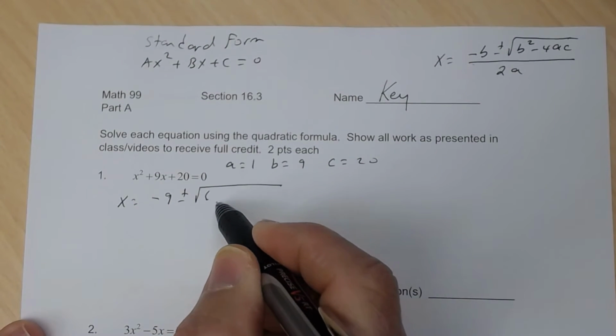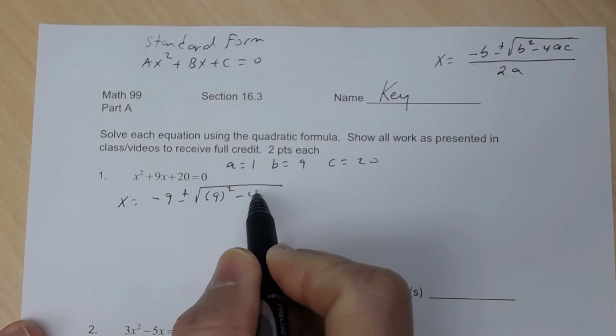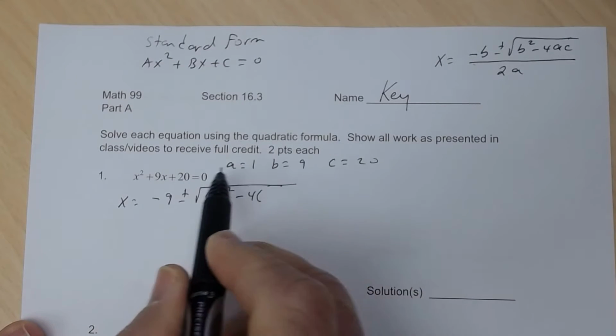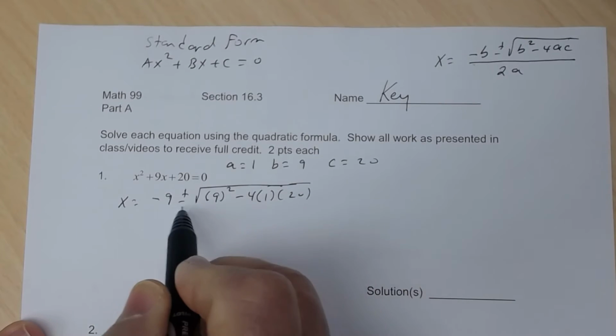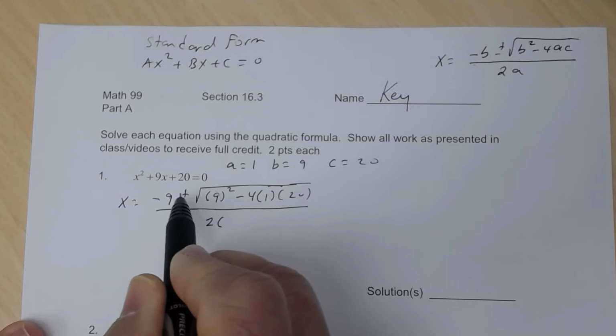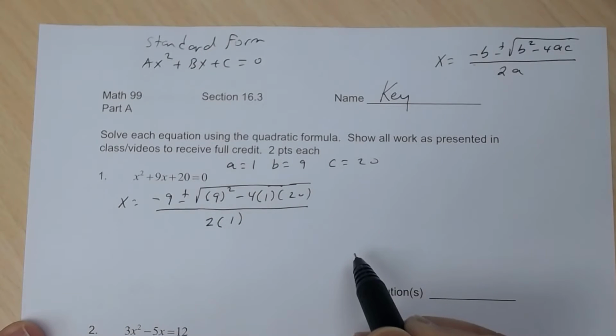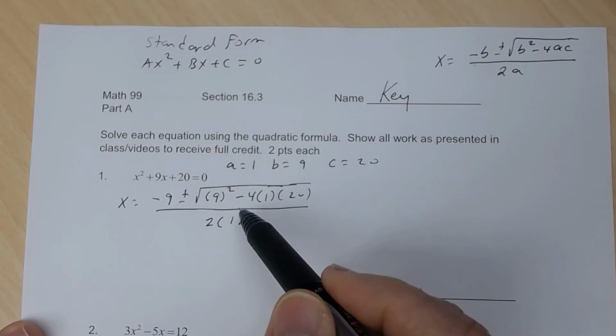So b is 9, so I'm going to say 9 squared minus 4 times a, which is positive 1, times c, which is a positive 20. And all of that's being divided by 2 times a, and a is 1. All right, so the first thing you've got to do is just plug all your values into the formula.